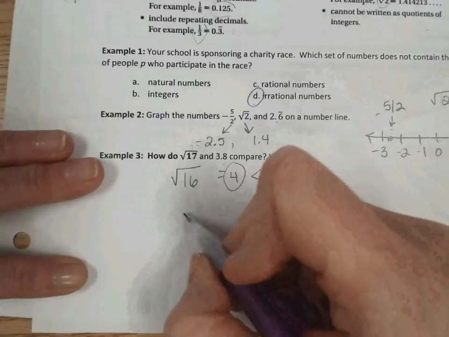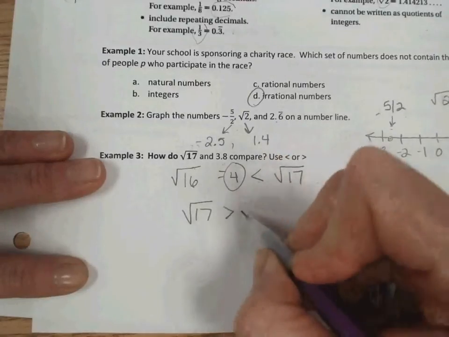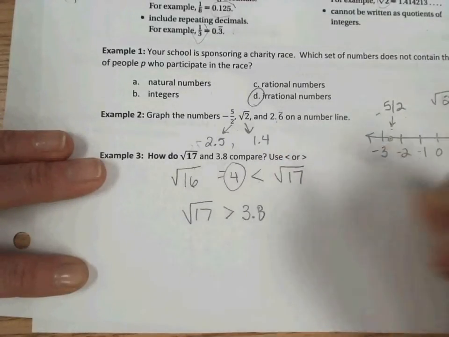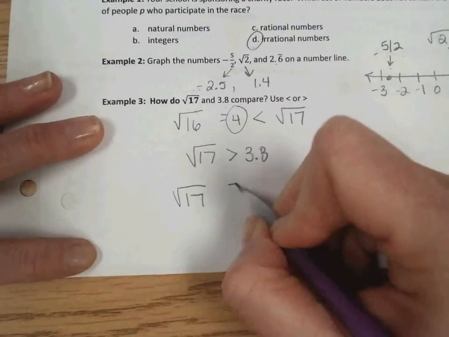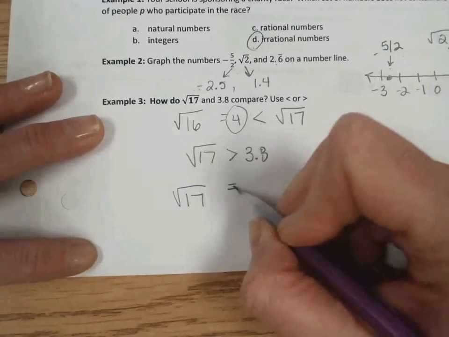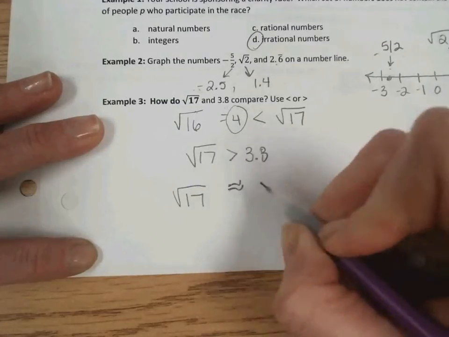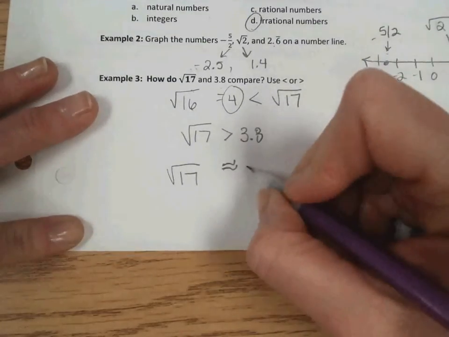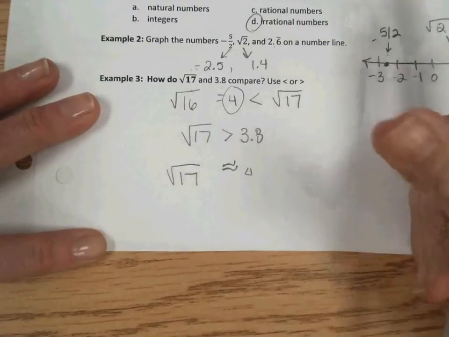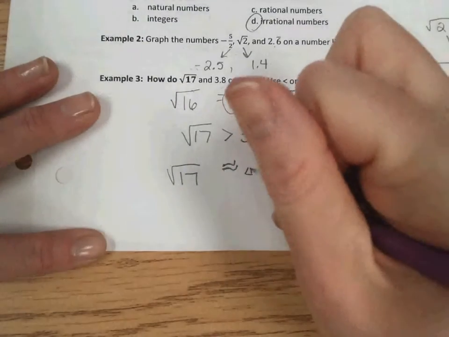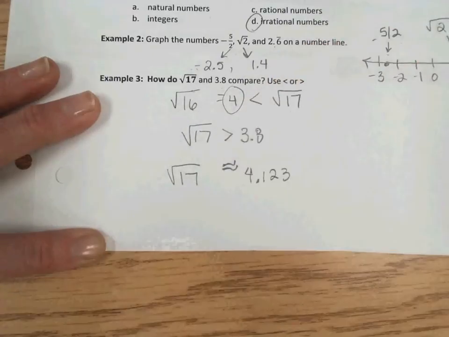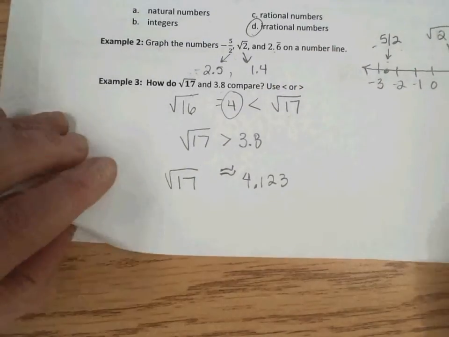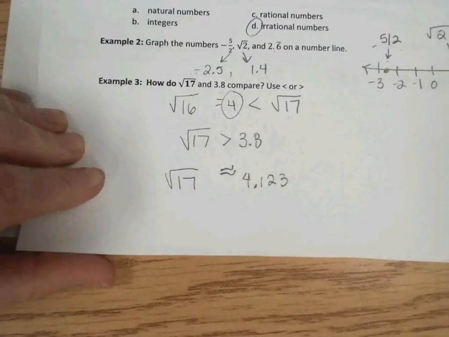Since 4 is greater than 3.8, we therefore know that the square root of 17 would be greater than 3.8 as well. You could also enter into your calculator to double check. The square root of 17 is approximately equal to 4.123, which of course also is greater than 3.8.